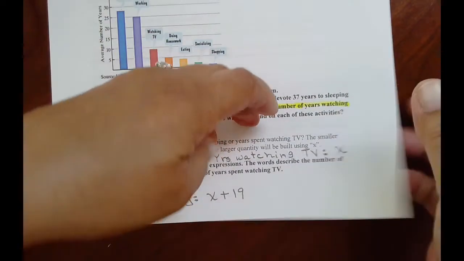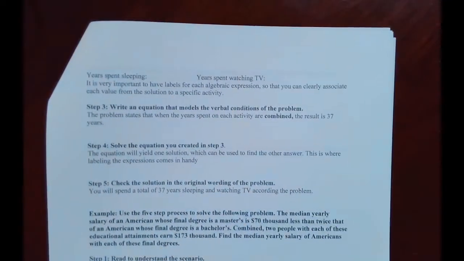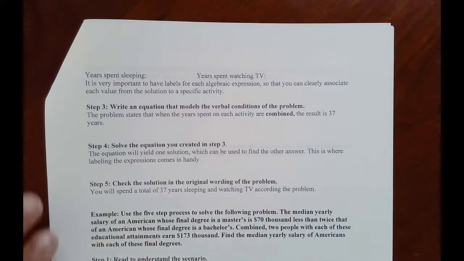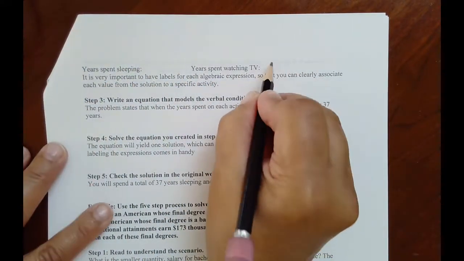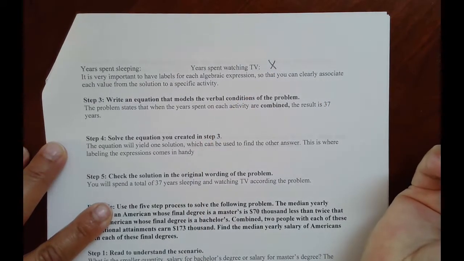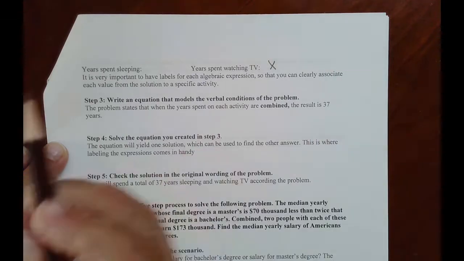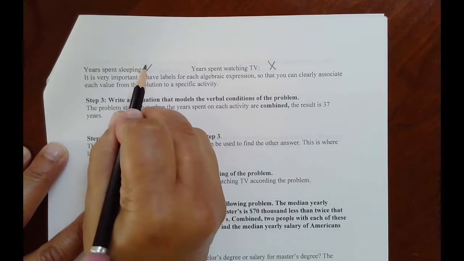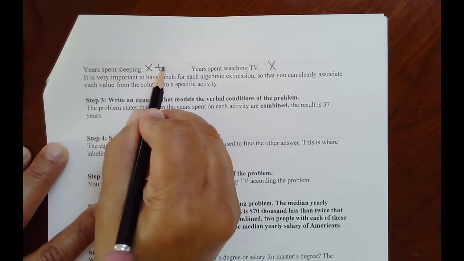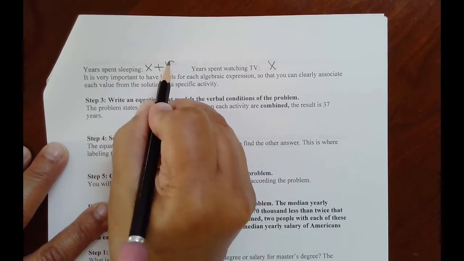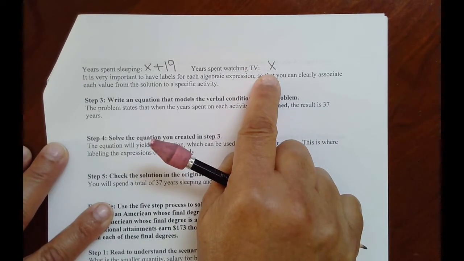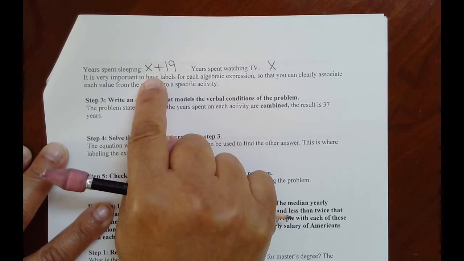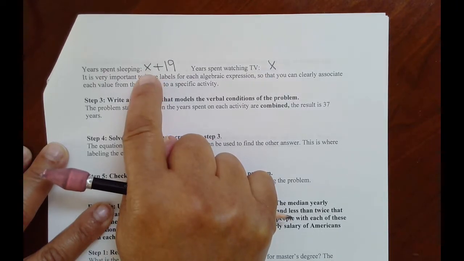Okay, now let's continue to the next step in the 5-step process. I'll represent each thing again. Number of years watching TV, we decided was x. It was the smaller quantity, and we knew that because it said number of years spent sleeping exceeds, in other words, is bigger, and when you use addition, that makes it bigger, and it is this many years bigger. So you spent this many years over a 78-year lifespan watching TV, and this many years of that lifespan sleeping.